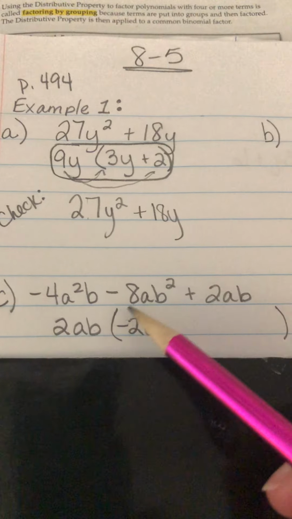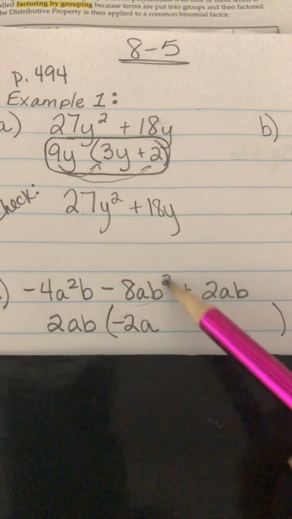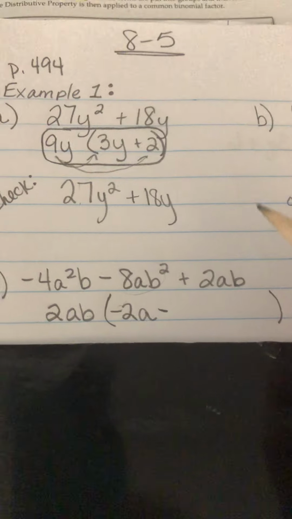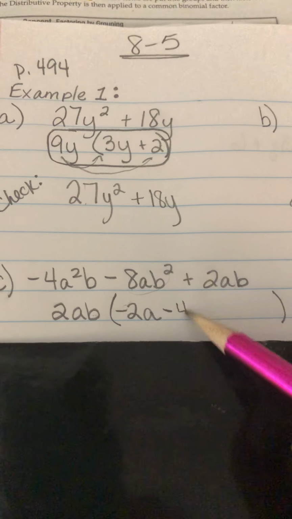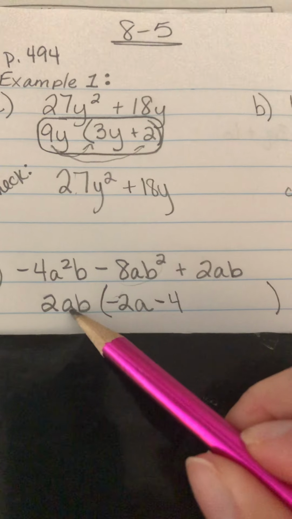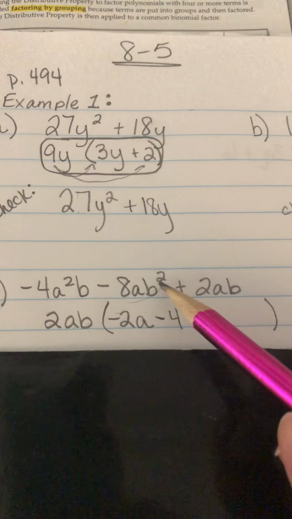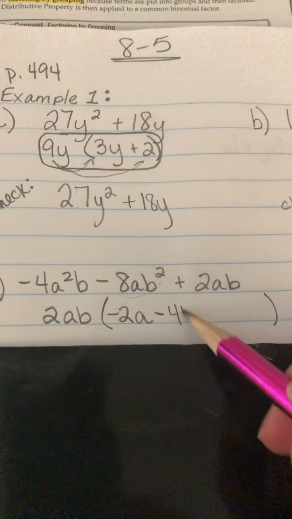And then next, when you factor out the 2ab from this, you are going to have a negative, so put minus. And that would be 4. You already factored out the a to the first, but you do still have a b left because this was b squared.